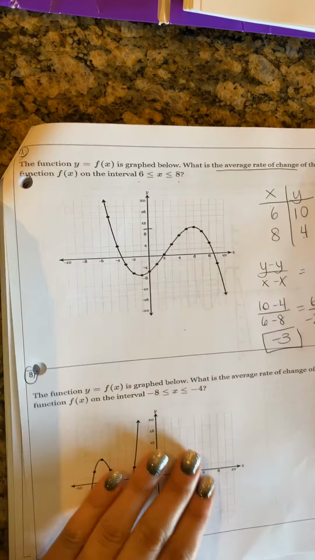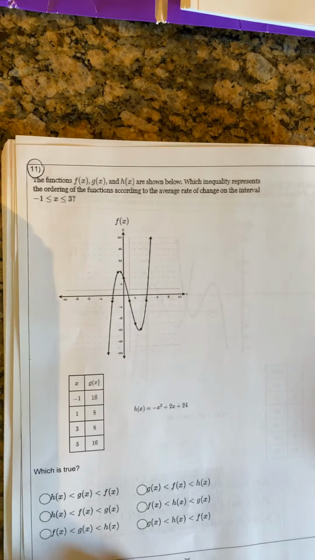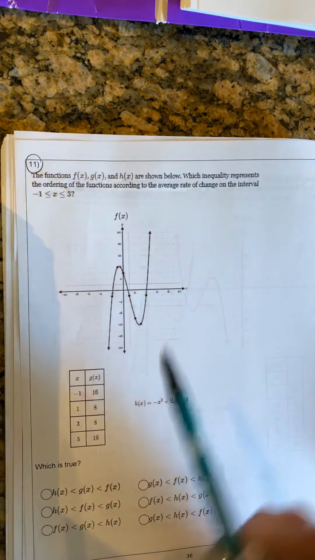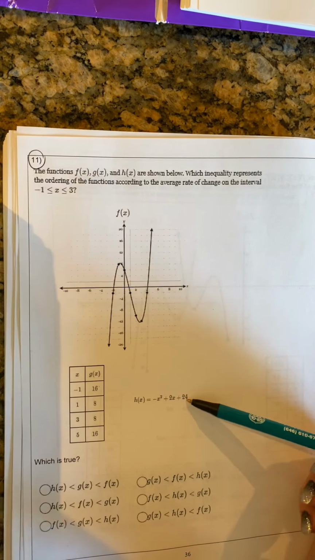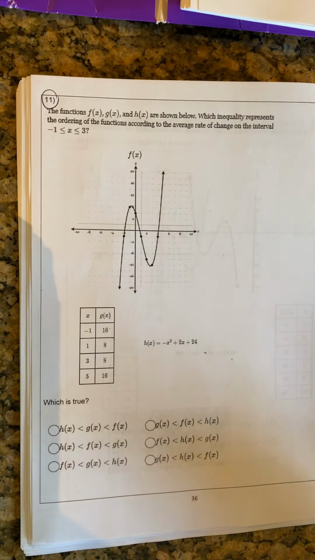And then you're also going to try, on page 36, number 11. It gives you 3 different functions. F of x is the graph, g of x is this table, and h of x is this one right here. So I want you to figure out 3 rates of change, all from the interval of -1 to 3, and then I want to know which one of these is true. So basically, which is the smallest one to the largest one. That's all they want, the smallest rate of change to the highest rate of change.